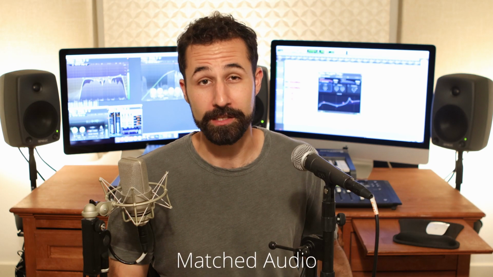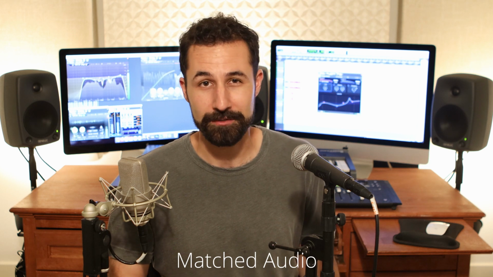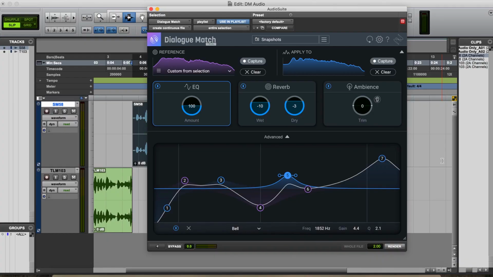So not exactly your typical EQ curve, but it'll show you where Dialogue Match is going with your sound. If you need to make any adjustments, this does work like a standard EQ. You can select a band, you can make any adjustments to frequency, amplitude, shape, or bandwidth, and it's relatively straightforward, but I'm going to leave this alone because I think it's doing a pretty good job as is. Next, we'll take a look at the reverb.